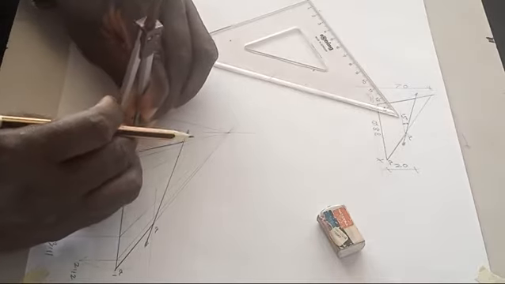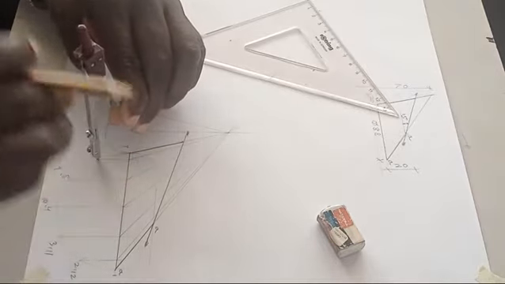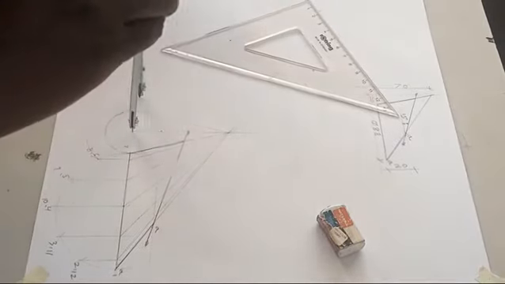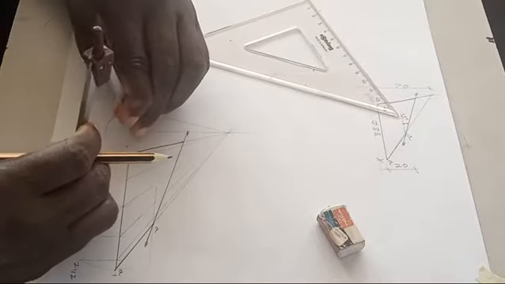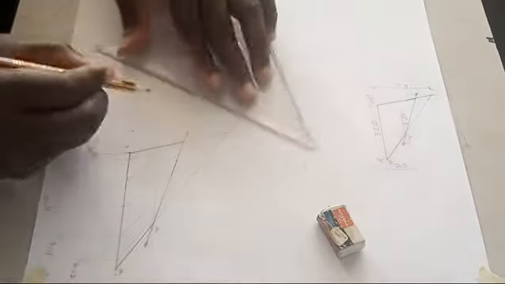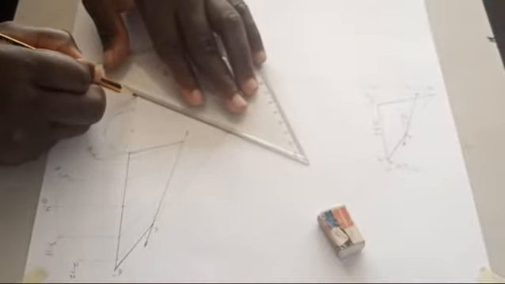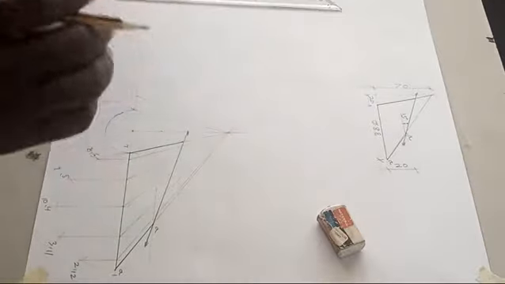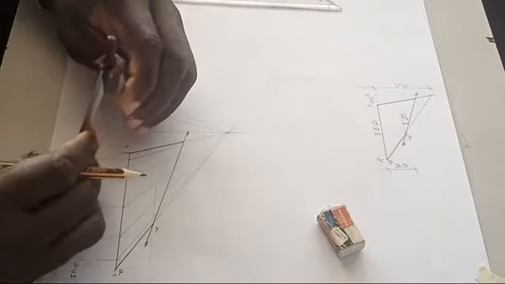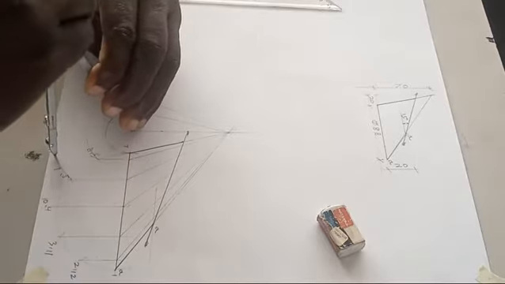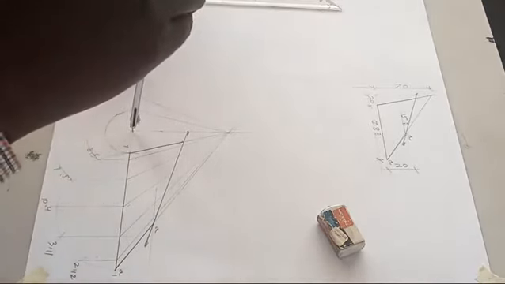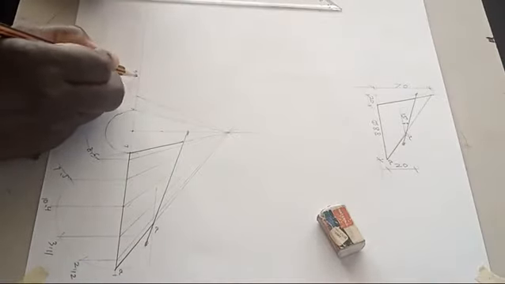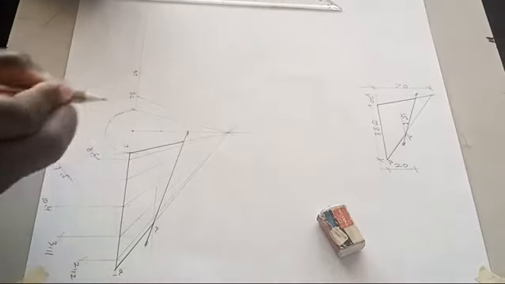Put it on that same center, extend it to 8 and 6 like this, and you draw the arc like that. Let us draw this one first so that we don't mix things up. Now do the next one, that's for 9 and 5 like that. That's for 9, 5. This one is 8, 6.